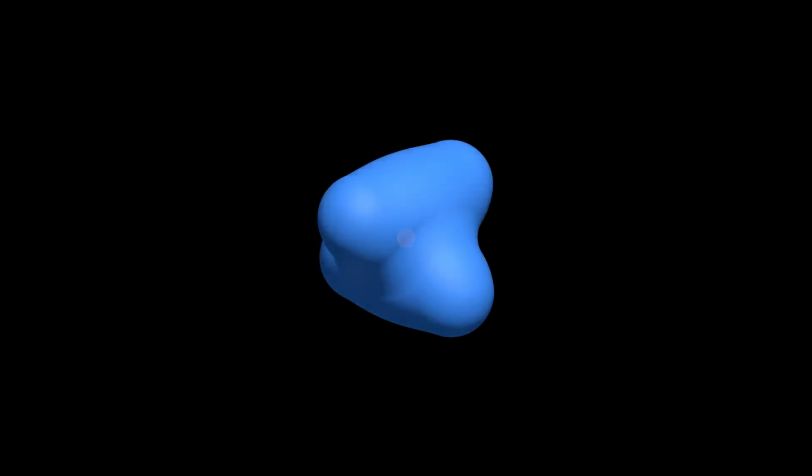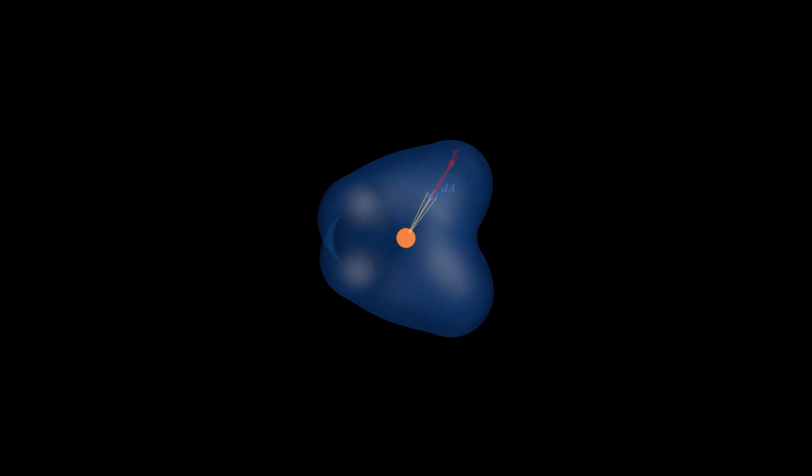Now consider a more general closed surface that surrounds the charge. Take a patch on that surface, noting the radial lines from the charge at the corners. For an arbitrary closed surface, such surface patches may be tilted relative to the electric field. The flux through an individual patch is given by the dot product of the electric field and the area vector. We'll be using a series of flux-preserving area projections to determine the total flux through this closed, irregular surface.